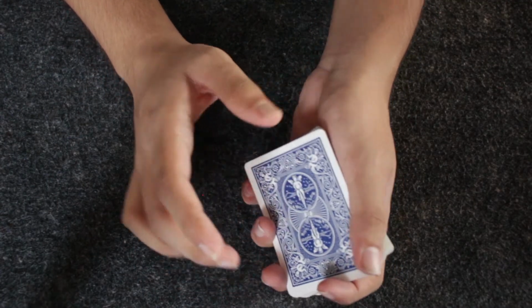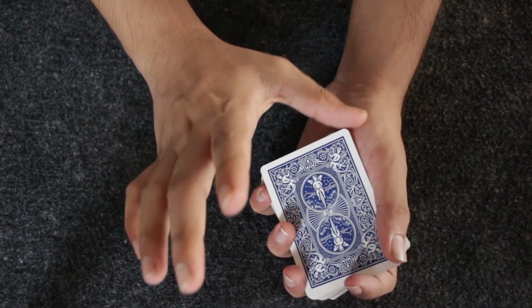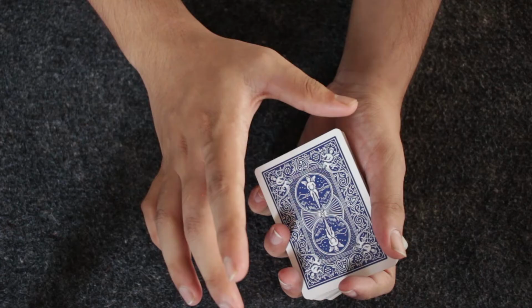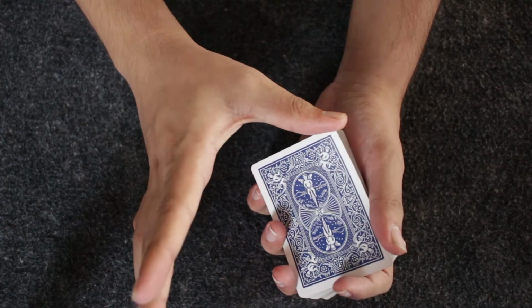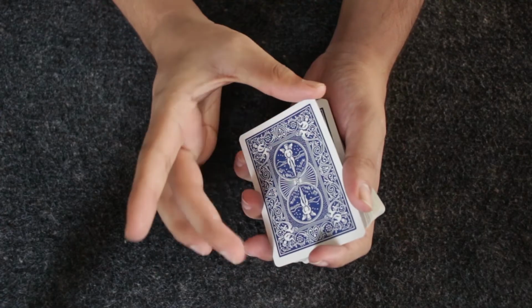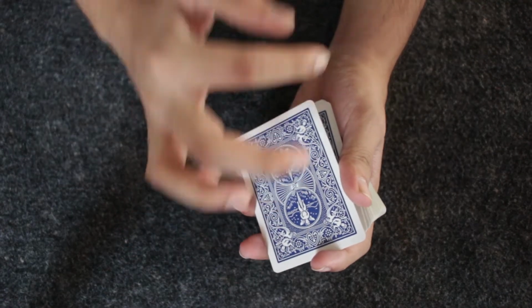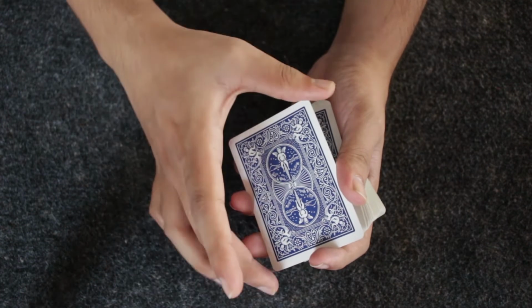Okay, the corner that is close to this thumb. So you're going to just place your thumb over here and take these two cards as one, and you're going to use your middle finger and place the finger on the opposite corner, just diagonally opposite to the thumb.